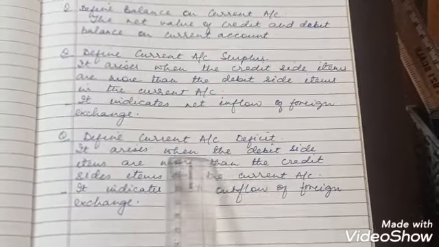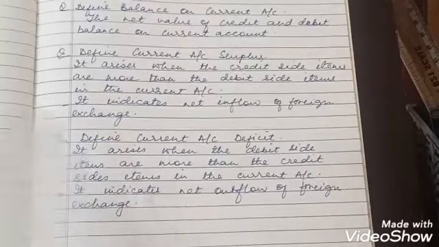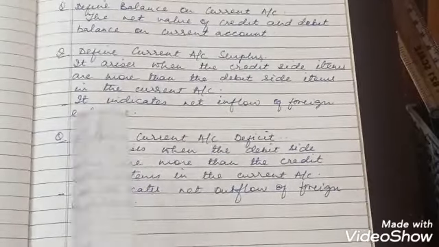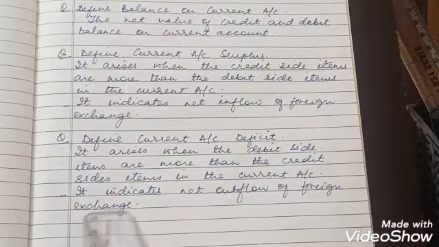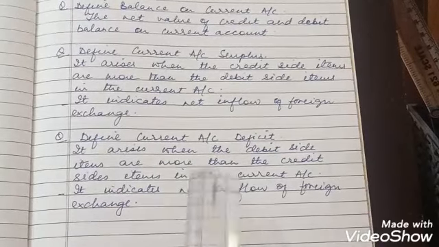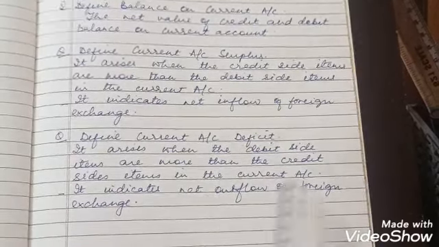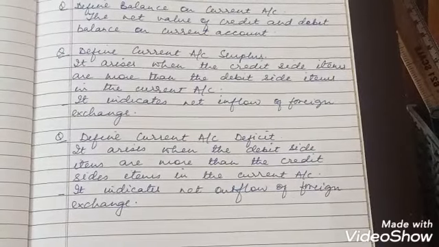What is the deficit current account, children? When the net debit side items, मतलब जो हमारे कंट्री से गया है फॉरेन करेंसी के रूप में वो ज्यादा है as compared to what is coming into the country. So the net outflow of foreign exchange is more. It indicates more of foreign currency moving out of the country rather than coming into the country.